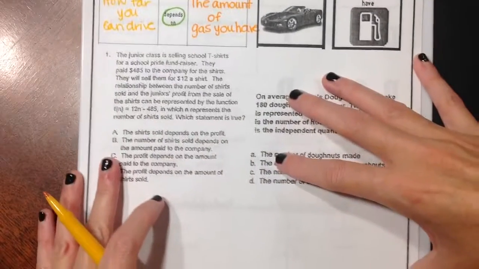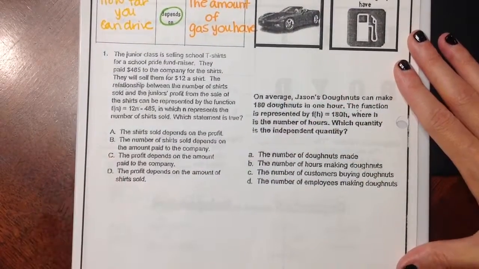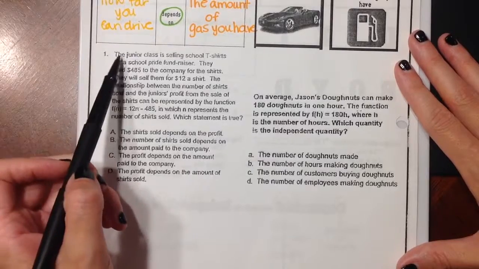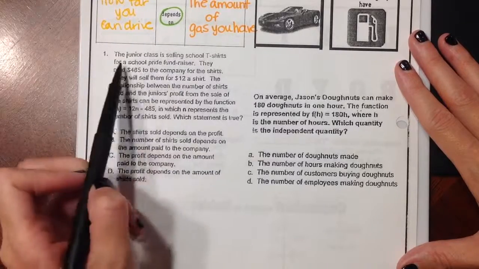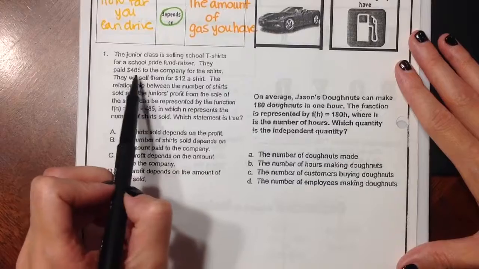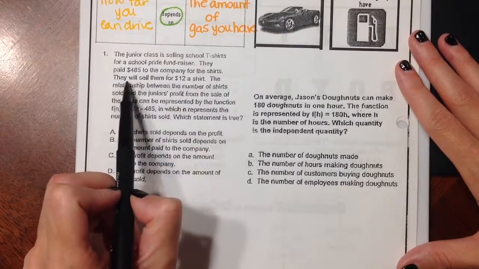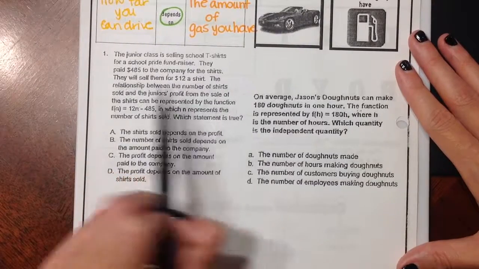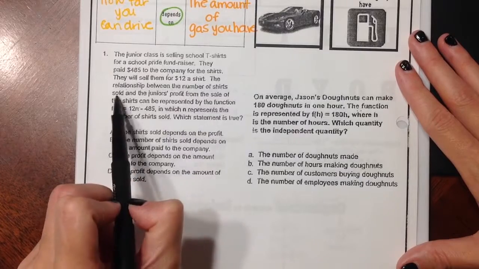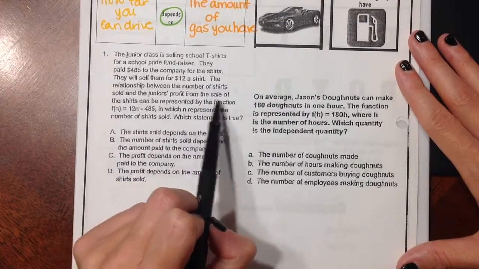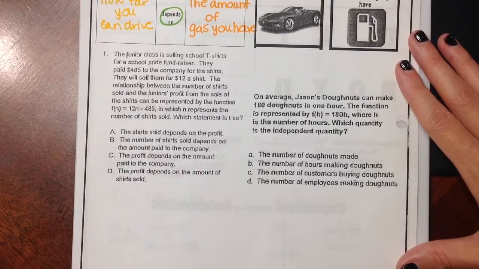Okay, so now we're going to look at some word problems. So the first word problem I have is the junior class is selling t-shirts for a school pride fundraiser. They paid $485 to the company for the shirts. They will sell them for $12 a shirt. The relationship between the number of shirts sold and the junior's profit from the sale of the shirts can be represented by the function f of n is equal to 12n minus 485, in which n represents the number of shirts sold. Which statement is true?